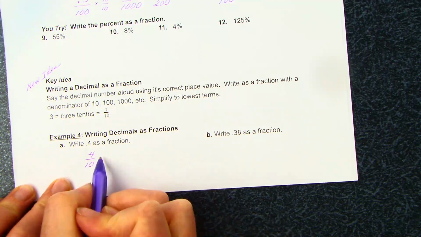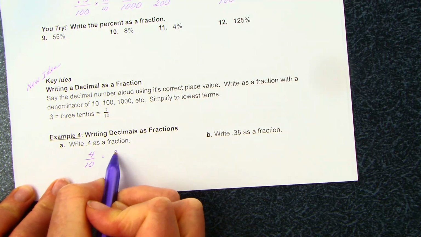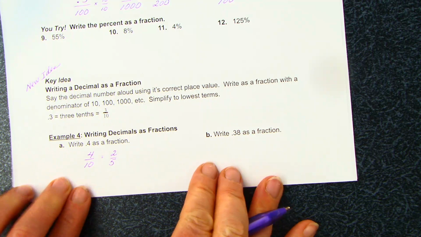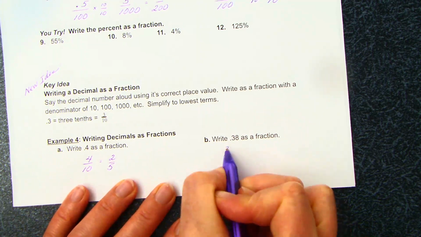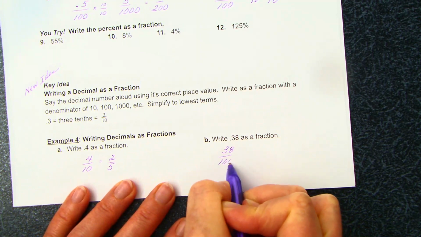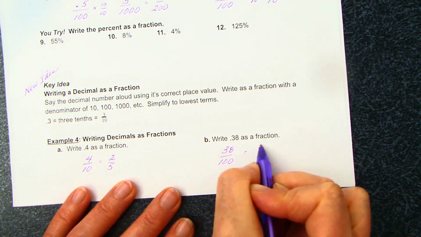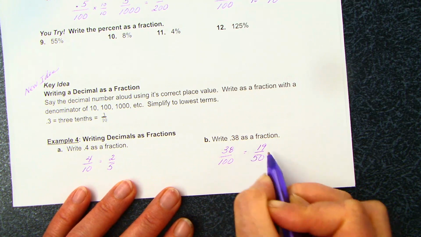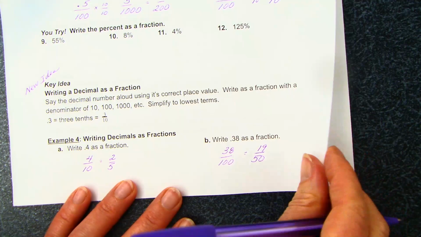And I can simplify 4/10 by dividing the numerator and denominator by 2, so I have 2/5. This is not 0.38, that's 38/100. And I see that I can also simplify that down to 19/50. 19 is prime and it does not go into 50, so that one's finished.